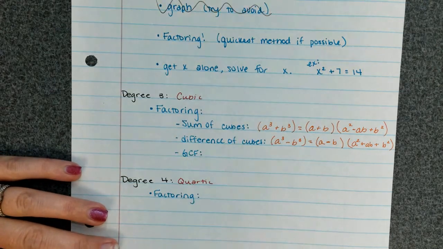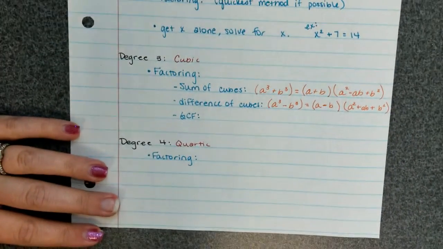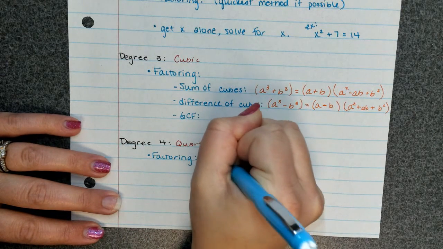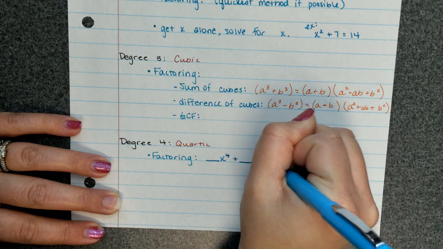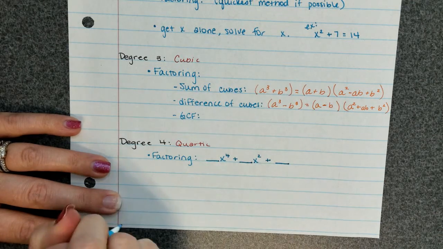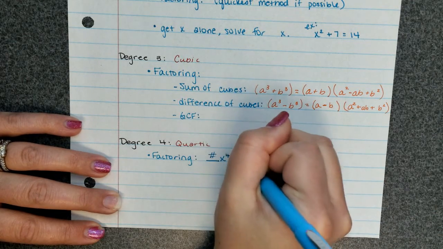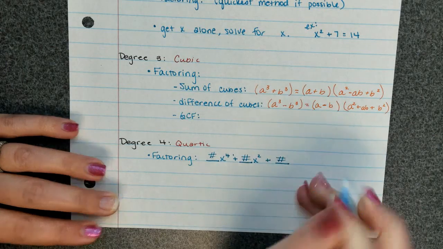The way that we learned this type of factoring is if you have something x to the fourth plus something x squared plus something, where you'd have a number, and a number.